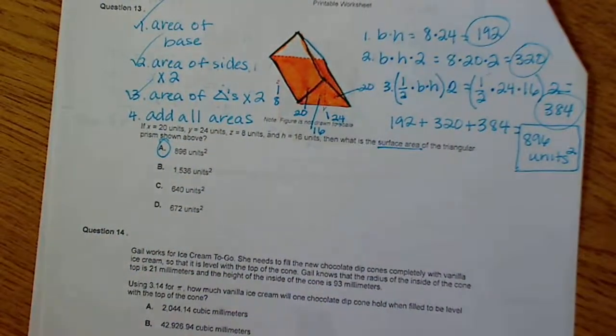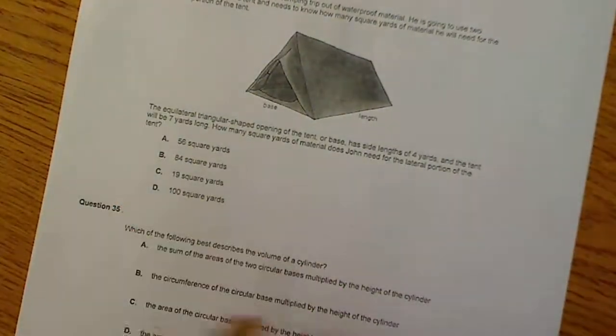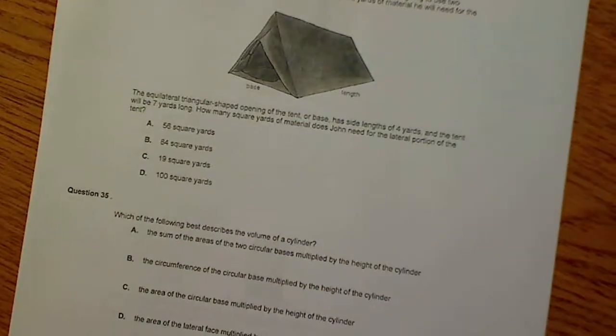Questions 14 and 15 are about volume, so we're going to skip over those. We did that yesterday. We just have 2 more, questions 34 and 36. We're also going to skip 35, okay? Let's look at 34.